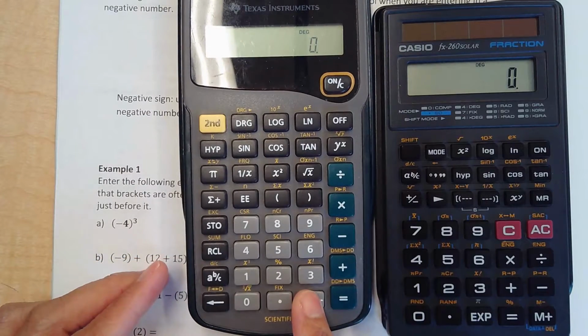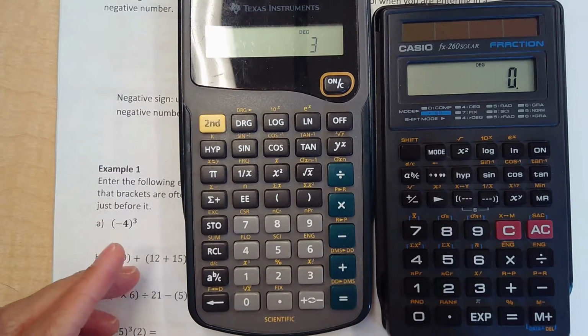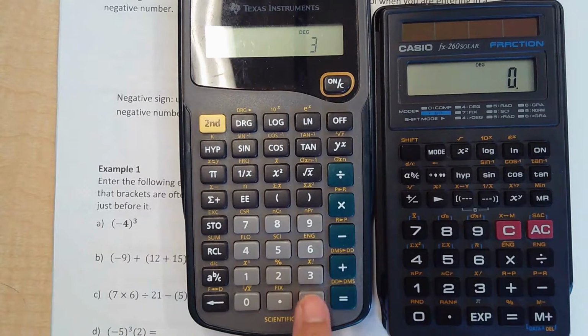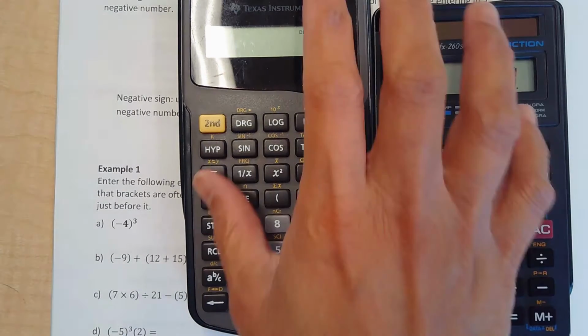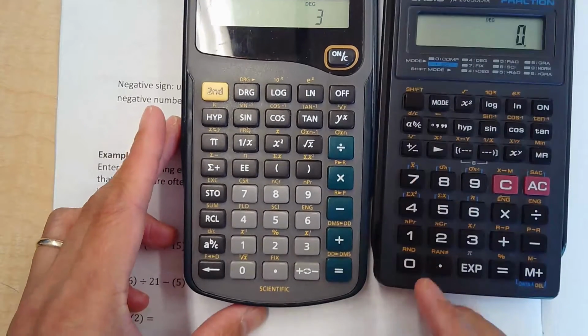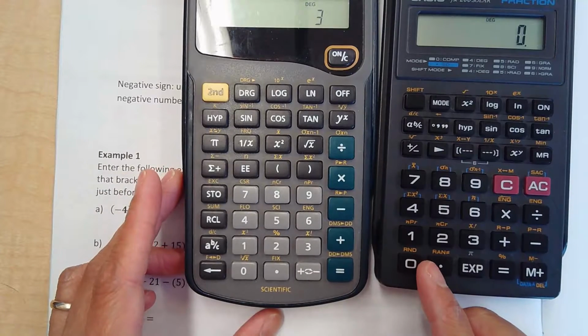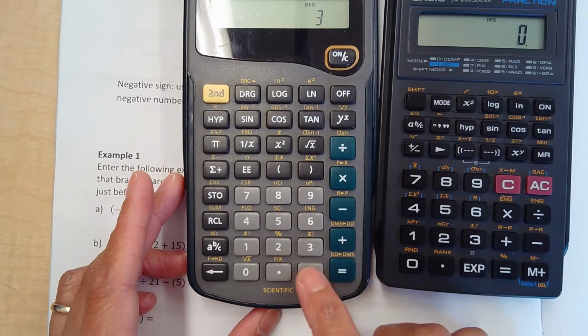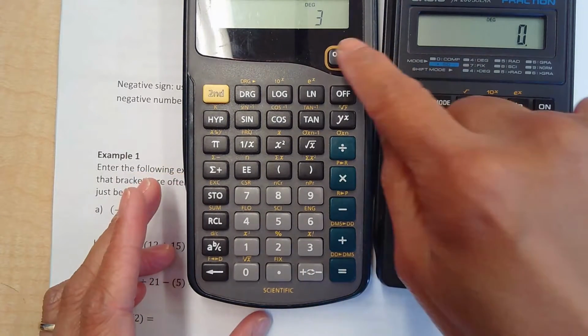If I go negative and then 3, I pressed the negative button, but it didn't show negative. Oh sorry, yeah, this is the negative in here. Let me try that again.